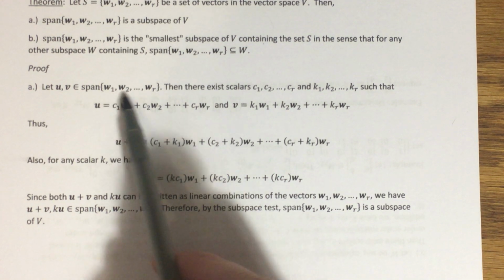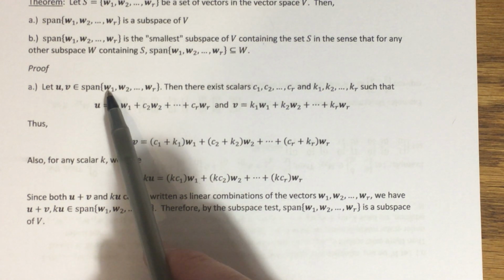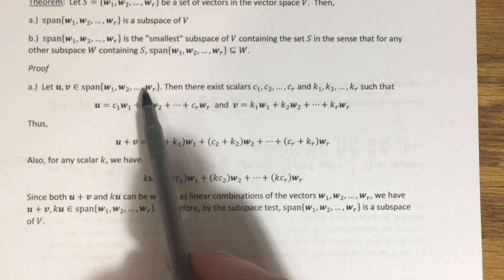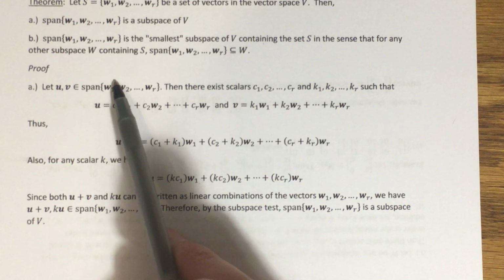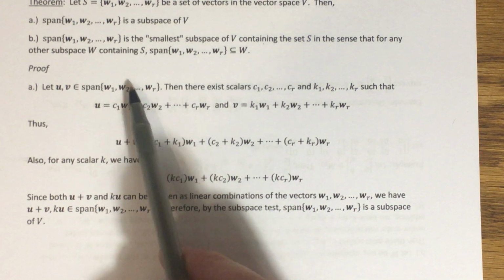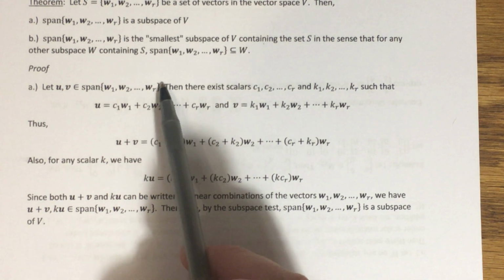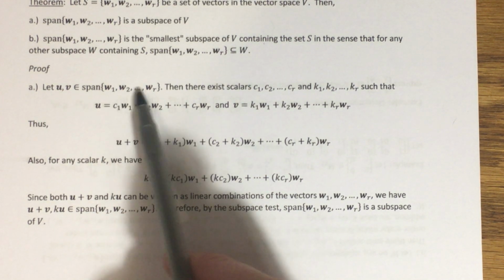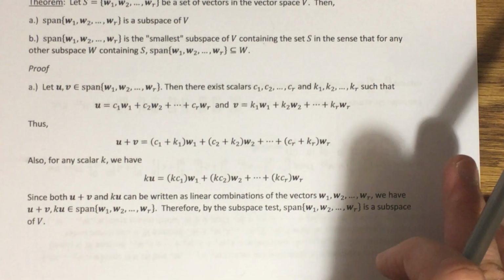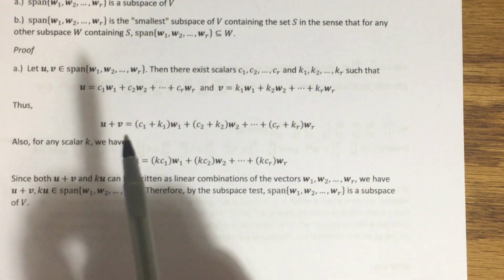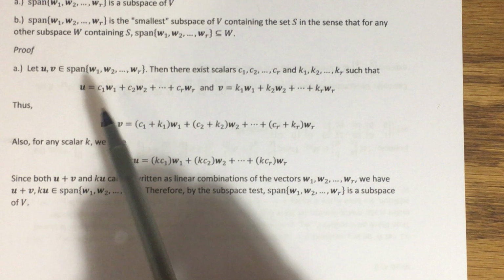Well, we're assuming that the set itself is not empty. So if I form a linear combination of these R vectors, let's say 0w1 plus 0w2 plus, putting zeros in front of each one of them, then the sum of those would just be the 0 vector. So this contains, at the very least, the 0 vector. Okay. Now beyond that, do we have closure under both operations?